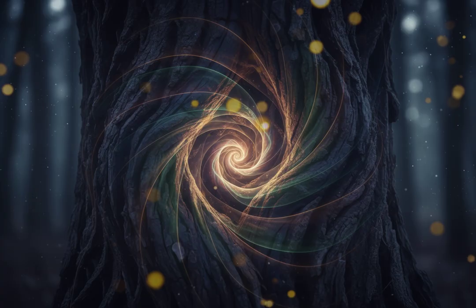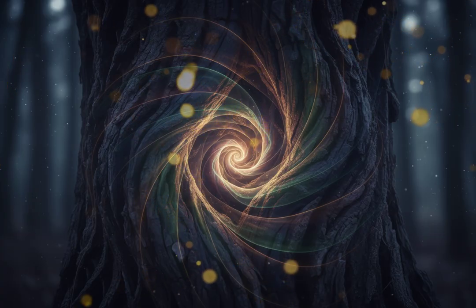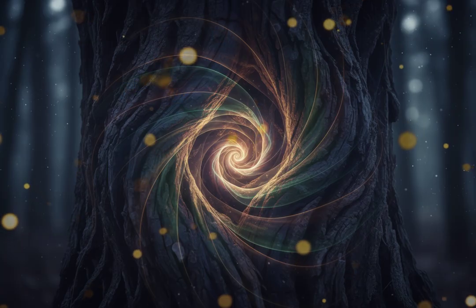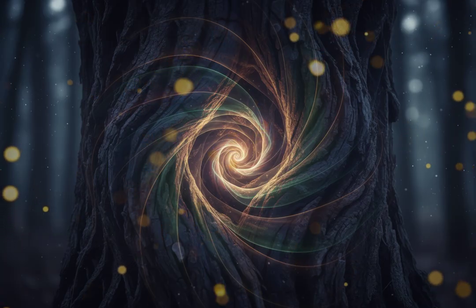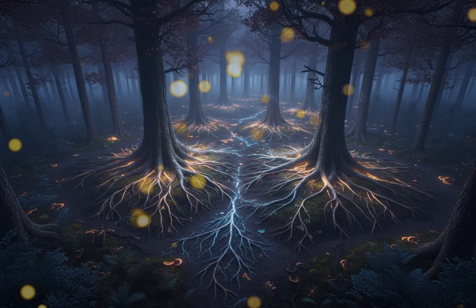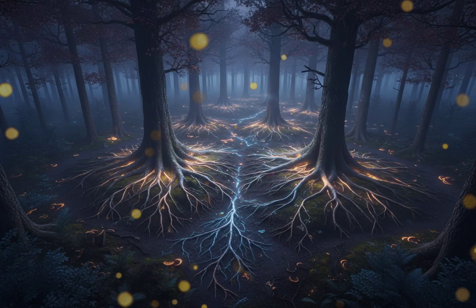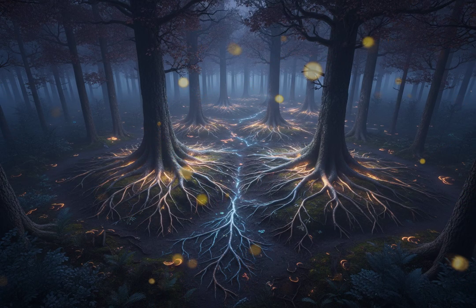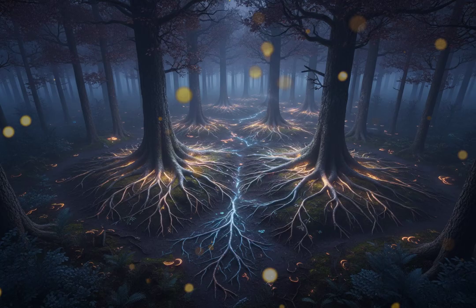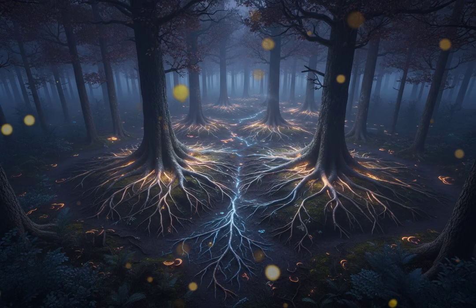The remarkable capacity for trees to respond to danger and stress through chemical signals is not limited to their individual survival. It also influences the broader ecosystem, affecting the organisms that inhabit the forest. The release of these compounds can attract beneficial insects, while simultaneously deterring harmful ones. This intricate balance fosters a thriving habitat, where every living being plays a crucial role.